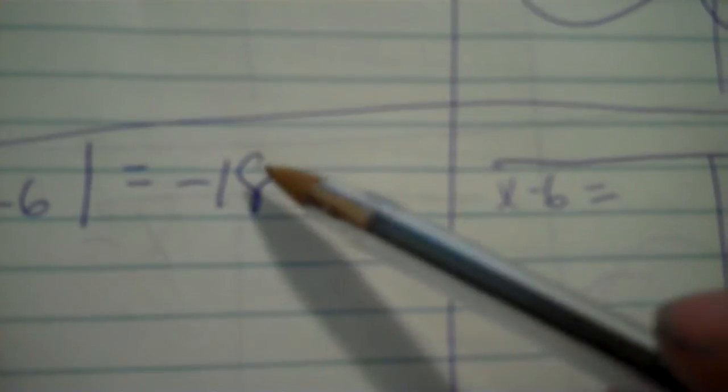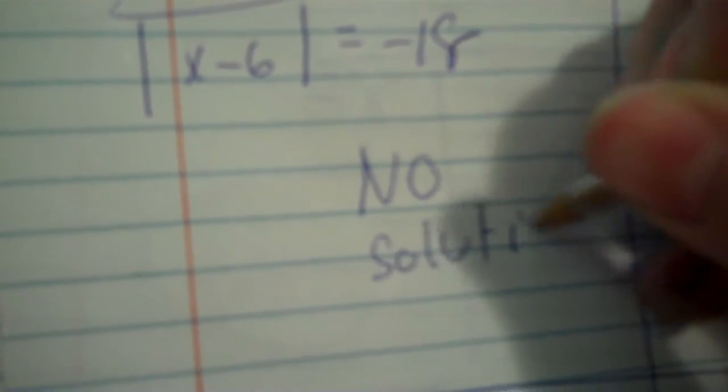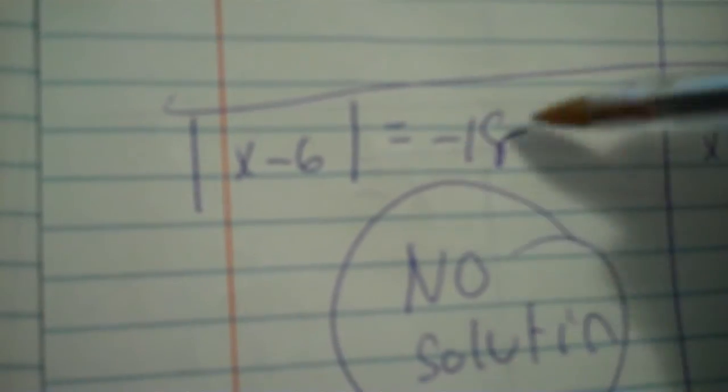Okay, next problem. The absolute value of x minus 6 equals negative 18. Now, inside the absolute value, we have the expression x minus 6. Now, you can't be negative from 0, okay? So that's no solution. I don't even go to the table if it's equal to a negative. Absolute value can't equal a negative because you don't measure distance by negatives. Nobody measures miles by negative miles.